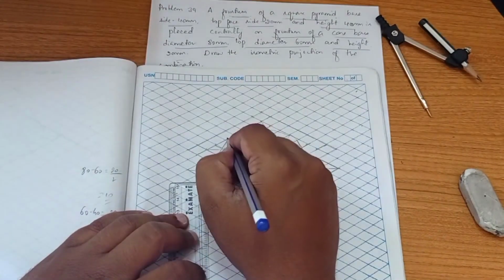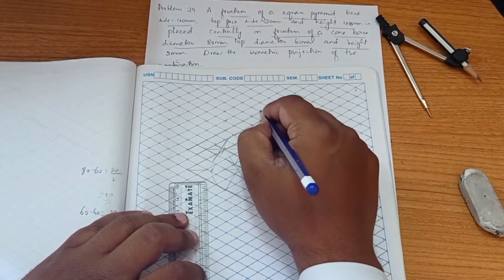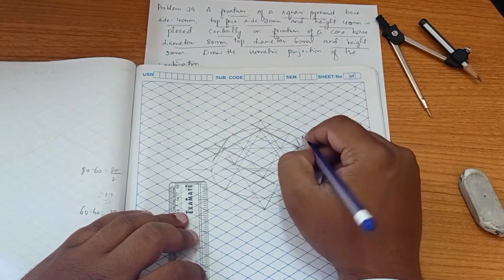So the height they have given is 44 boxes. We have to count.